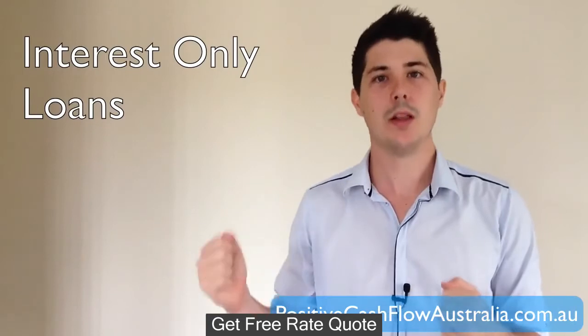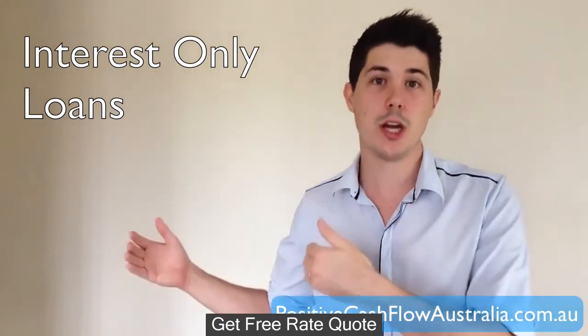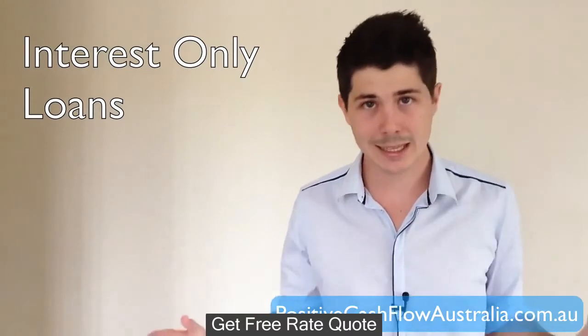Interest-only loans are exactly what they sound like. They are loans where you only pay the interest on the property. In these circumstances, the bank charges you the interest for having the loan and you pay that interest, but you don't pay anything off the principal. So if you have an interest-only loan for 5 years, then at the end of 5 years, the value of your mortgage is going to be exactly the same as what it was at the start of that loan, because all you're paying is the interest and the bank fees.